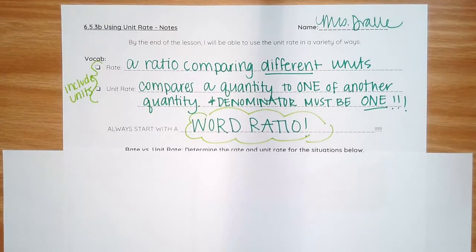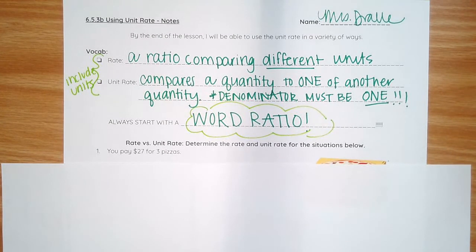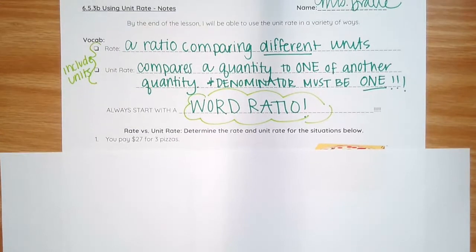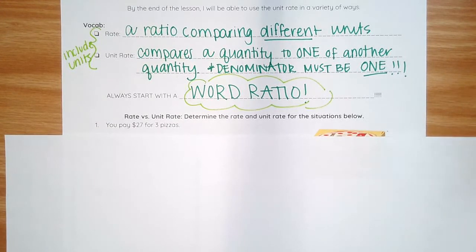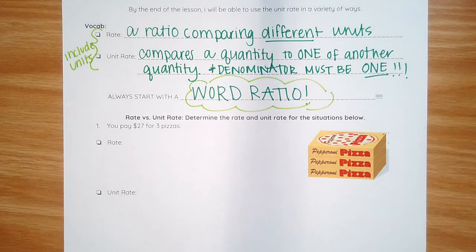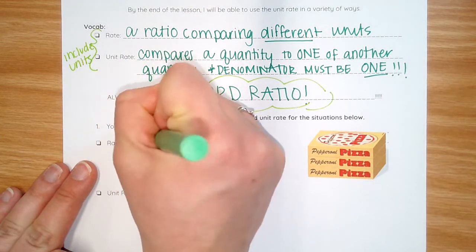So let's take a look at a situation here. It says you paid $27 for 3 pizzas. I know we've seen that situation before, and we are going to review it and then apply it. So stay with me here. We start with our word ratio. Always.